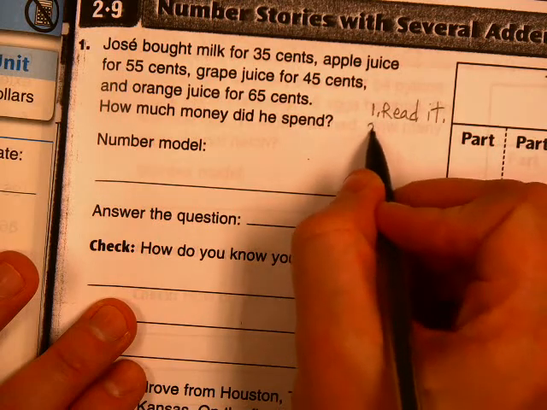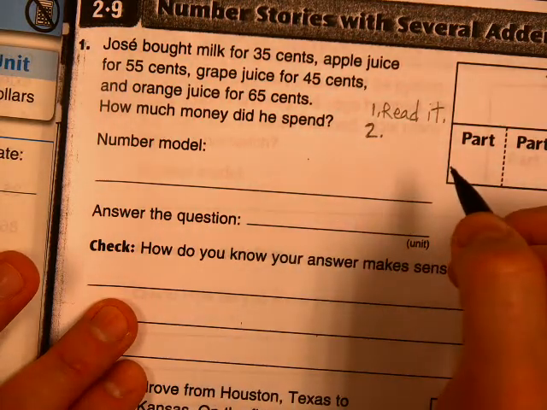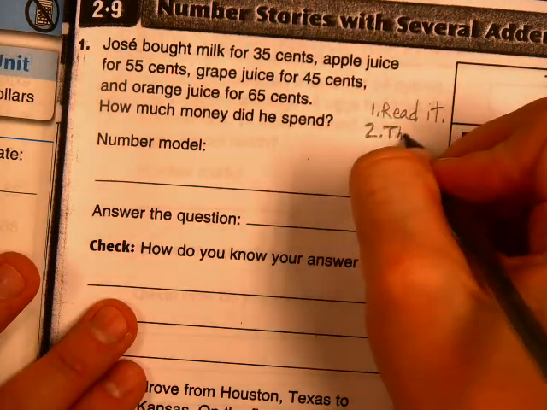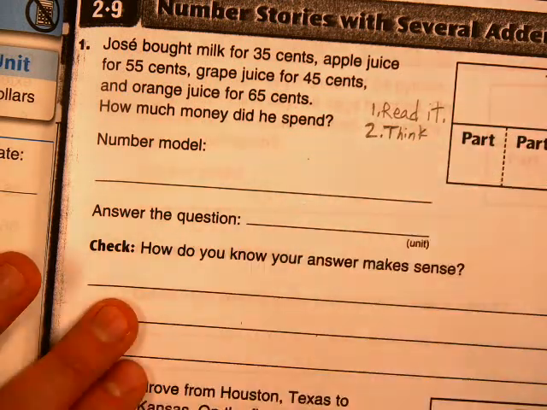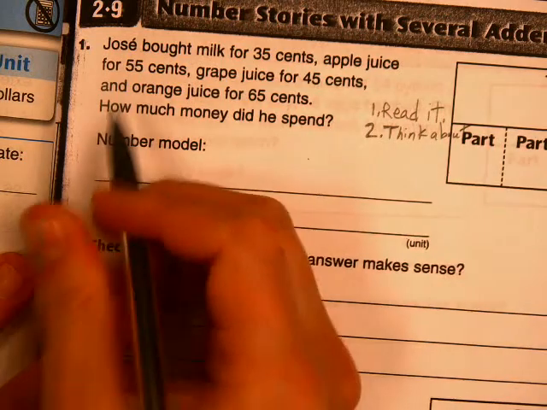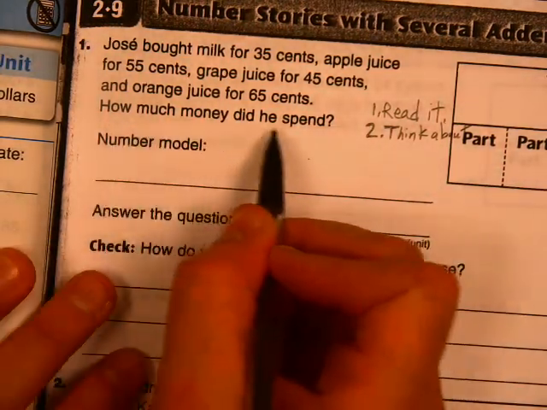So we've read it. Now what are we going to do after we read it? Someone else? Think about it. We're going to think about it a little bit. Okay, so I'm thinking about it. Wow, he was at the store. He spent some money. And I want to know, how much money did he spend? Okay, so I'm thinking about how much money did he spend.